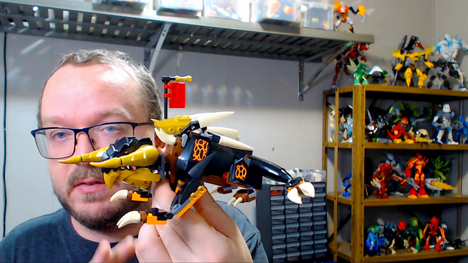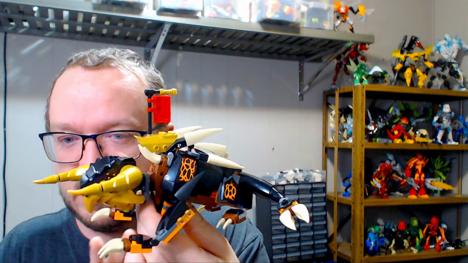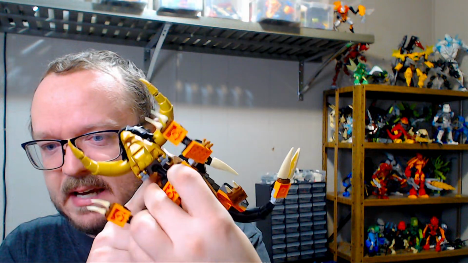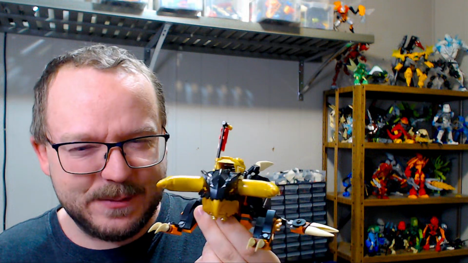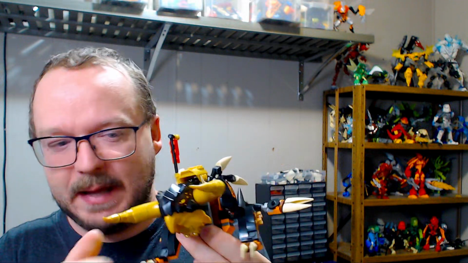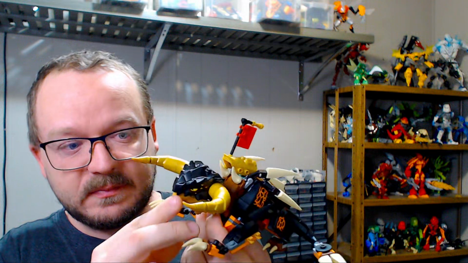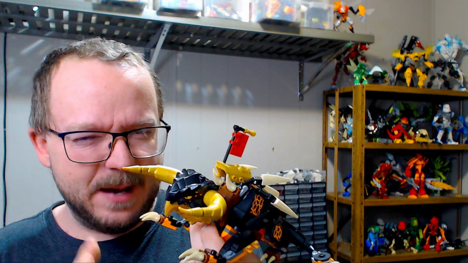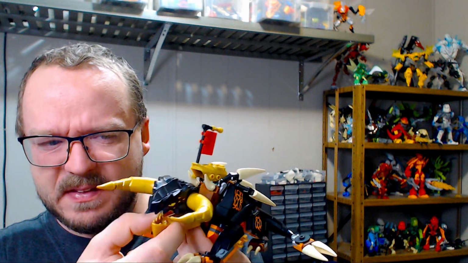All of the pieces here, in fact, are from the set, so it's just a slight rebuild of the set, with the exception of a ball joint in the neck, because why was that not in there? I don't understand. There's enough space for it. The parts exist. So what's going on here? Anyway, that allows you to actually turn the head and stuff.